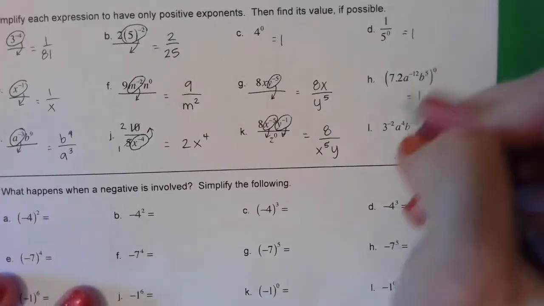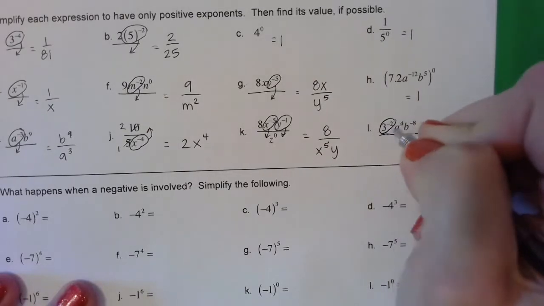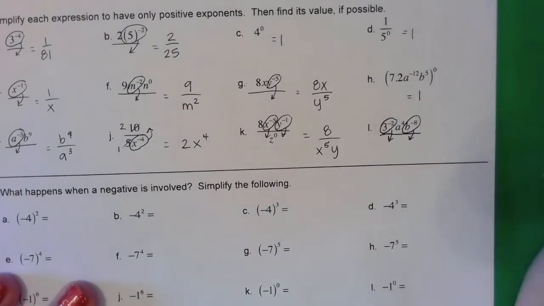The last one, the 3 needs to, draw that all the way across. The 3 needs to move into the bottom, the 3 to the negative 2, and then the b to the negative 8 needs to move down into the bottom.